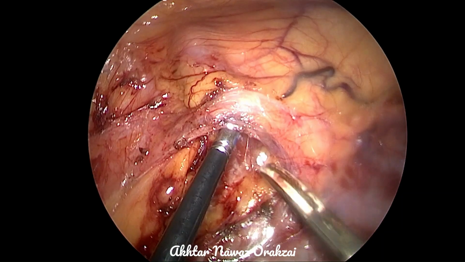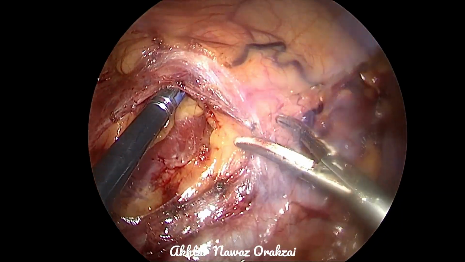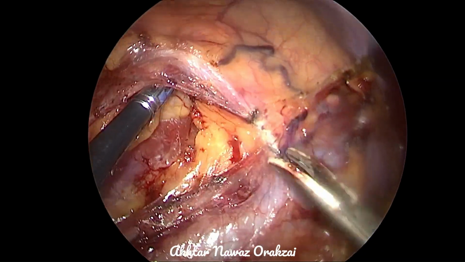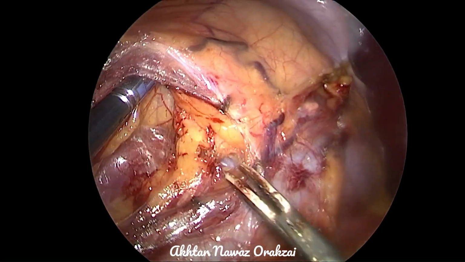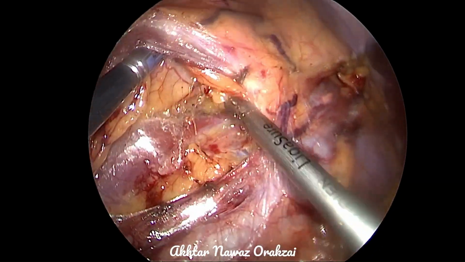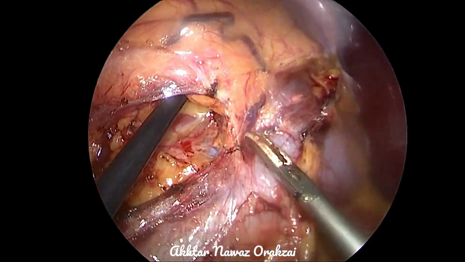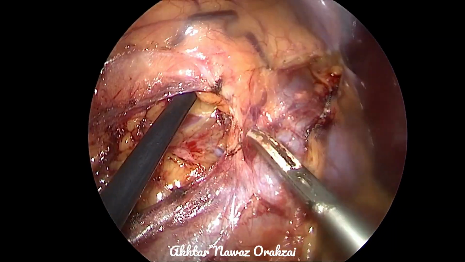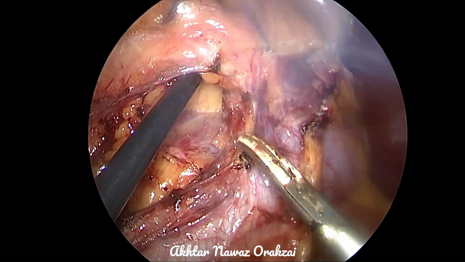Number two, mobilization of the lower pole towards the pedicle is of extreme importance because, as you know, we'll be clamping the pedicle. Good dissection of the pedicle is necessary, and to identify that pedicle and dissect it, it is important to mobilize the lower pole.